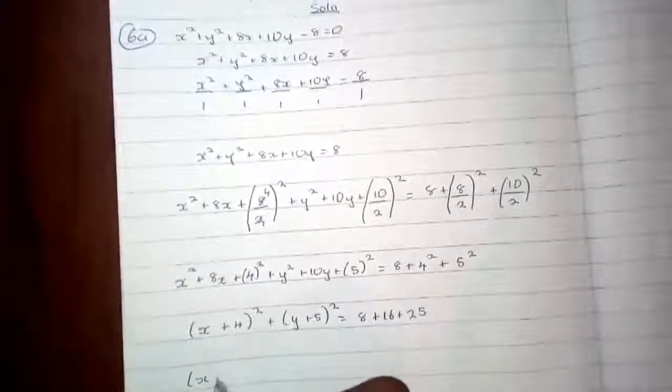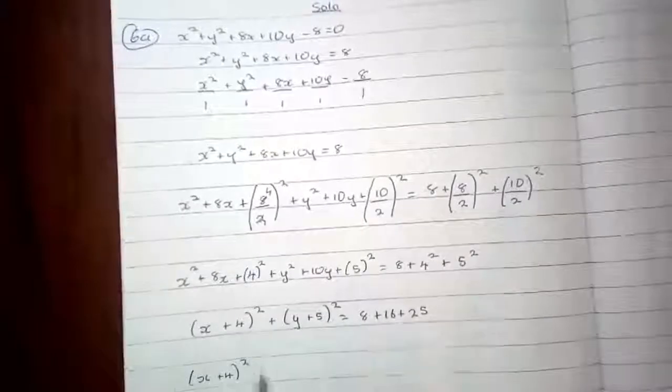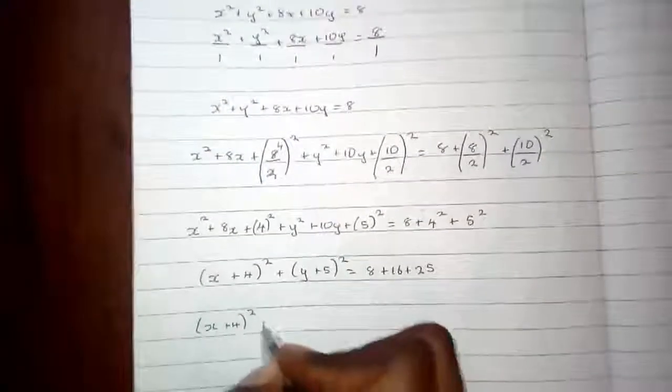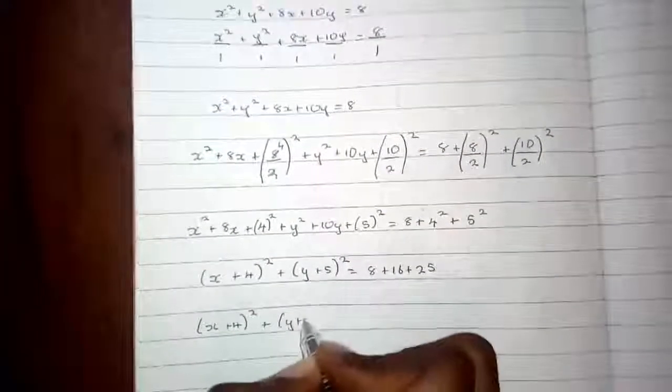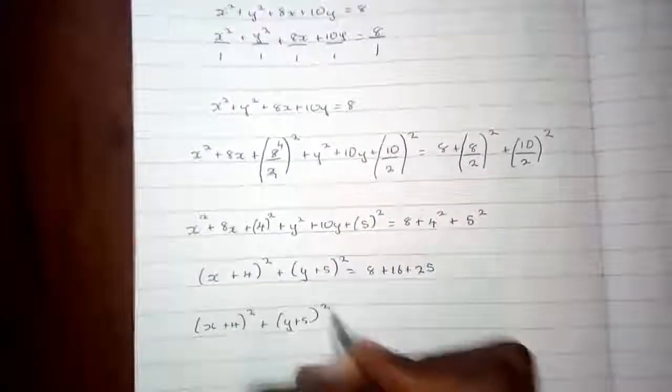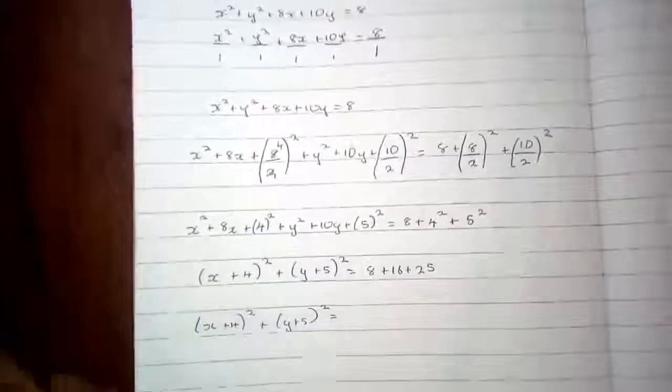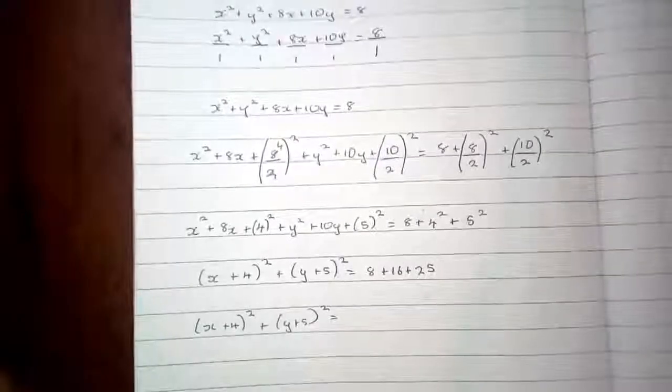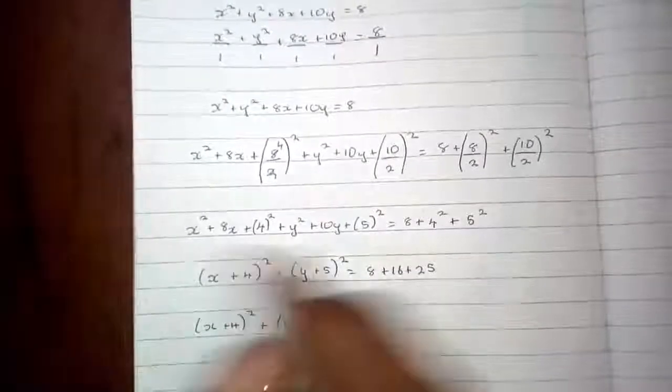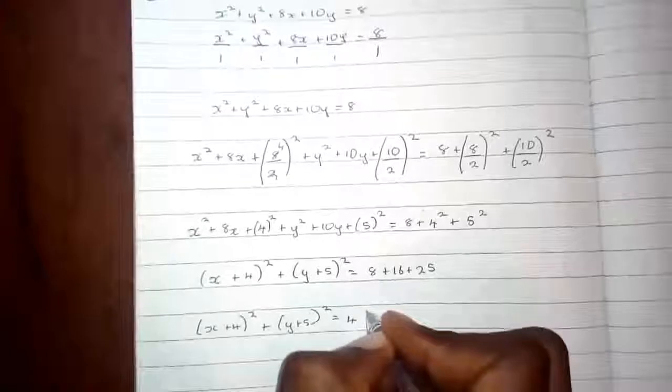Let's write this down back: (x plus 4) squared plus (y plus 5) squared equals, now 8 plus 16 plus 25 will give us 49.